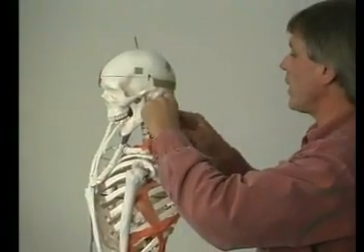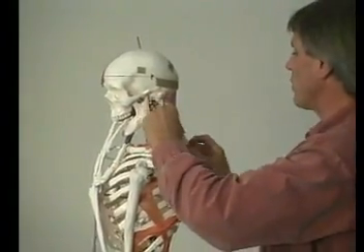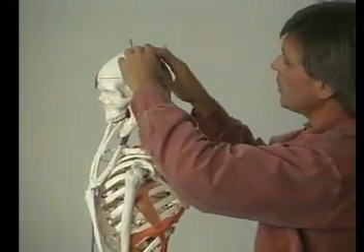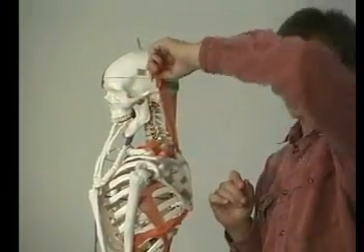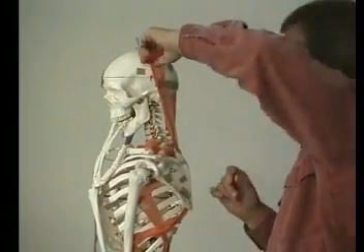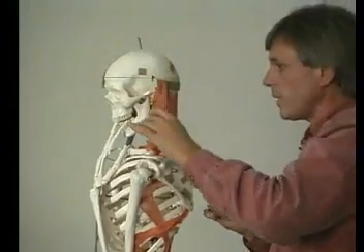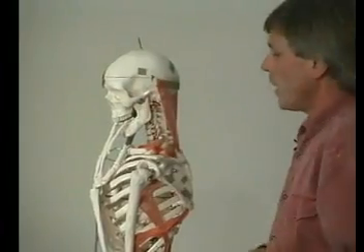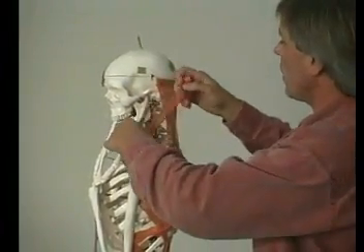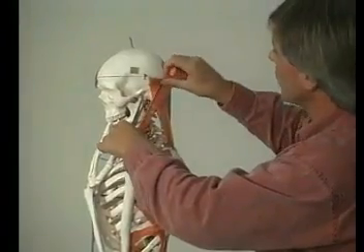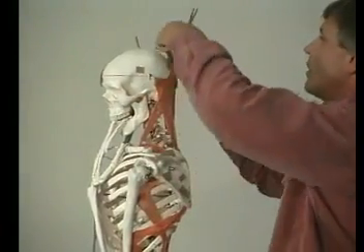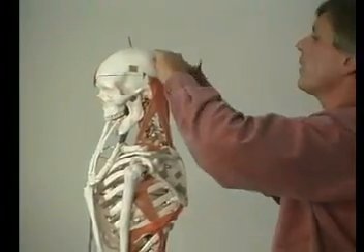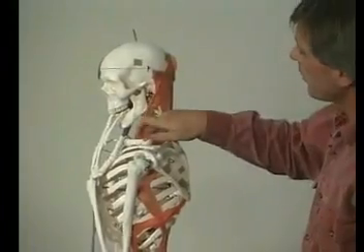The first part of this X is the splenius capitis, which really comes from over here on the spinous processes and comes right up onto the mastoid process just behind the sternocleidomastoid. And so that's going to take us to the top of that one. I'll just trim that. And the other one on the outside, which is once again our friend, the sternocleidomastoid, coming up onto the skull here, same as it did before.